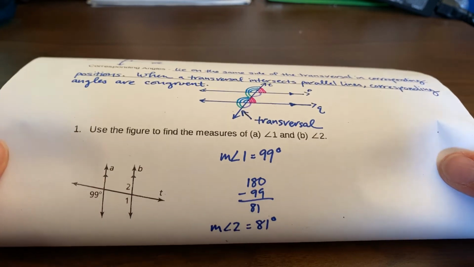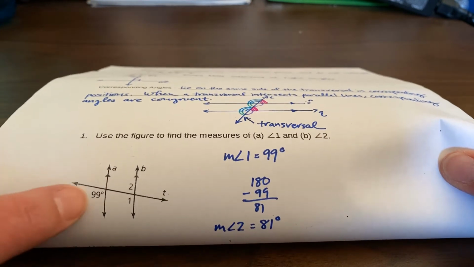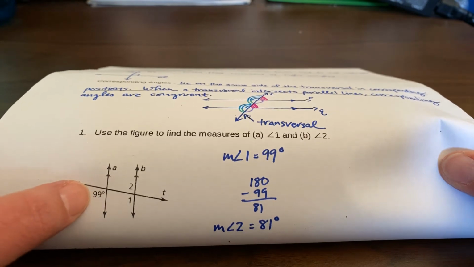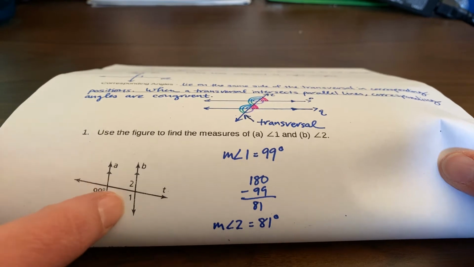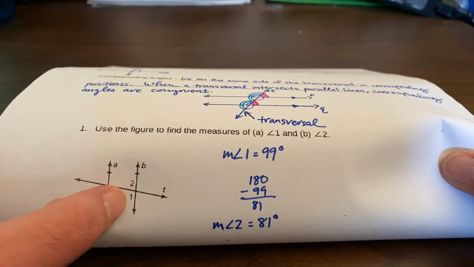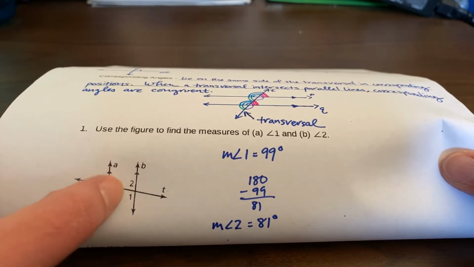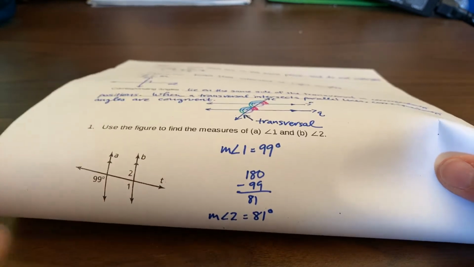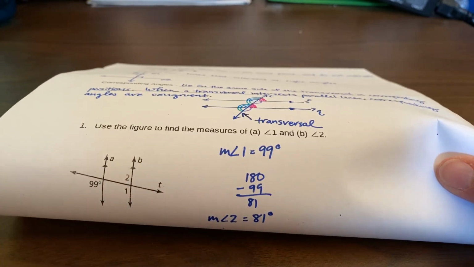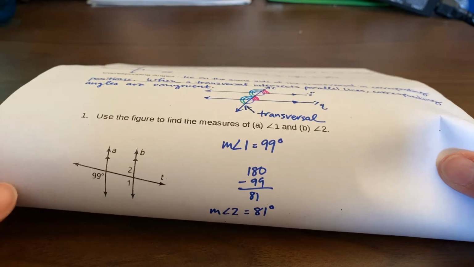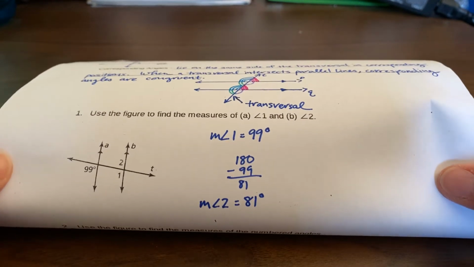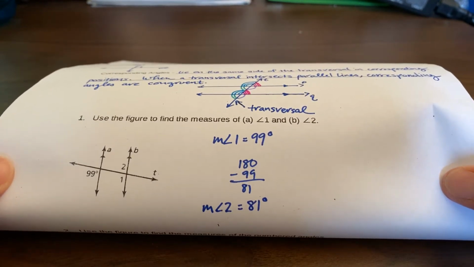What about angle 2? Does angle 2 correspond with this 99-degree angle? No. Angle 2, however, is supplementary to angle 1, and so we can find the measure of angle 2 by doing 180 minus 99, and we would get 81. And so the measure of angle 2 is 81 degrees.